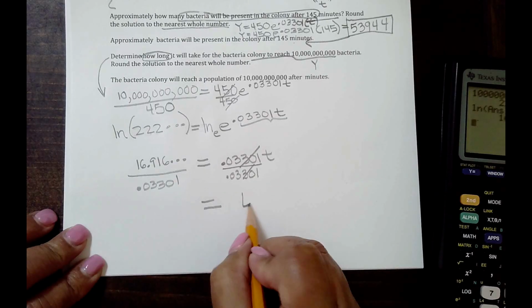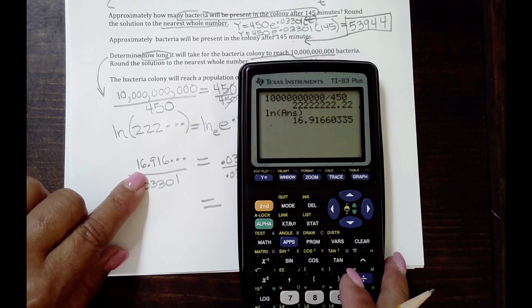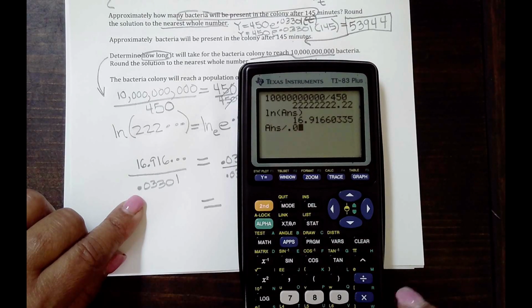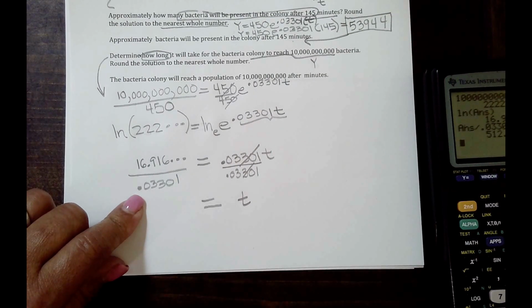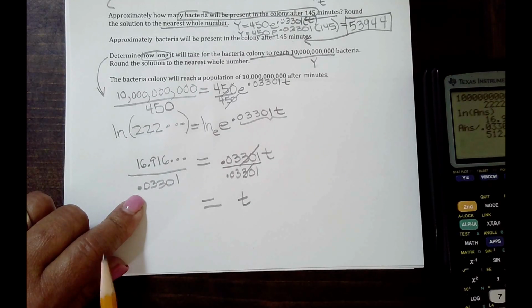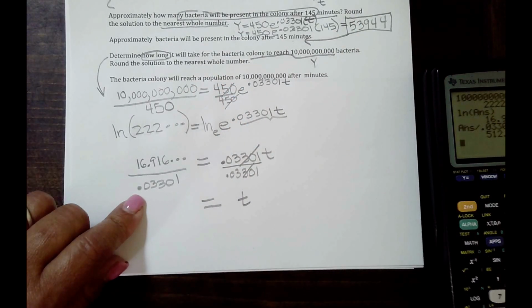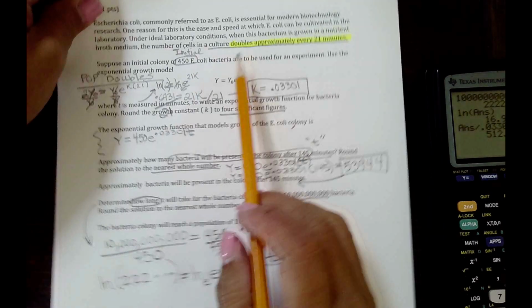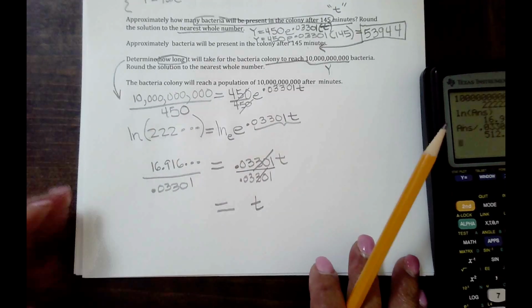Now this 16.91 number, we still got it sitting right here, and we're going to divide by 0.03301, and we get 512. Let's see, what are we rounding? Determine how long. Now that doesn't say in what year. It says how many years or minutes, whatever the unit of time is. And this one's actually in minutes, as it's said in the very first paragraph. When it starts talking in minutes, all the answers that have to do with time are in minutes.